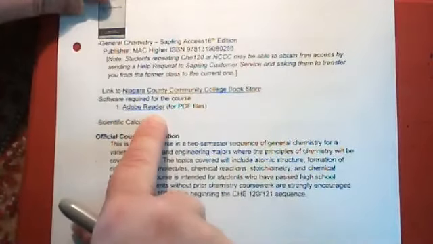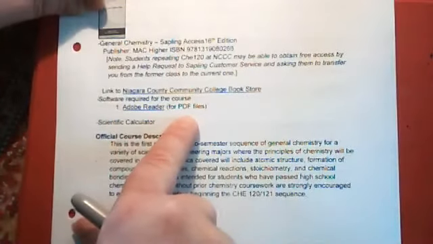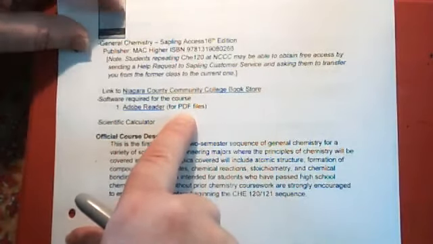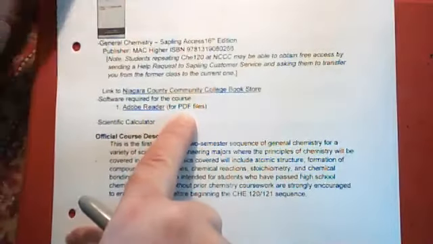Let's see, you need Adobe Reader, because most of the stuff that I post on Blackboard will be in the form of PDFs. I think just about everybody has that on just about every device anyway. But be sure you can read PDFs.